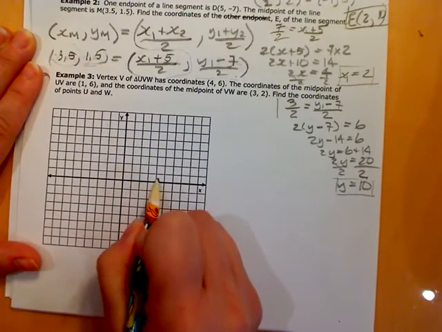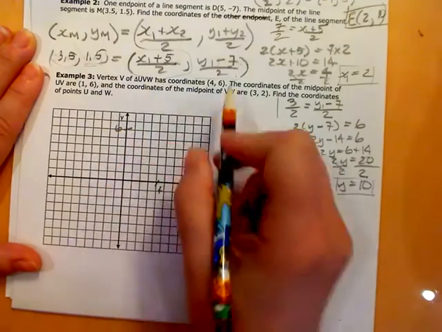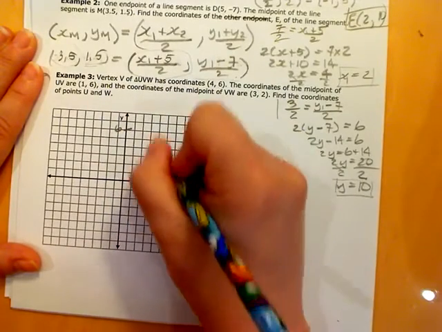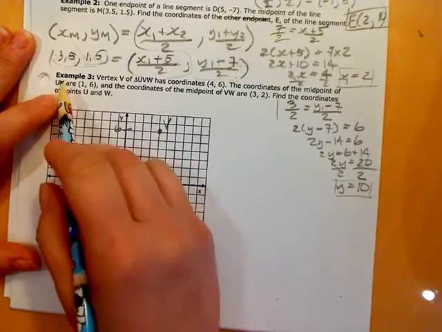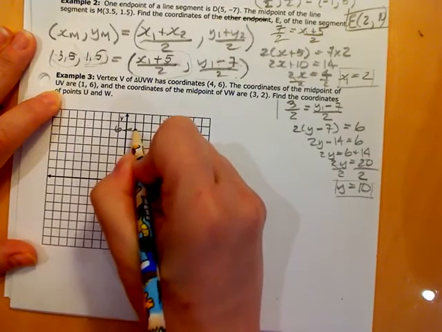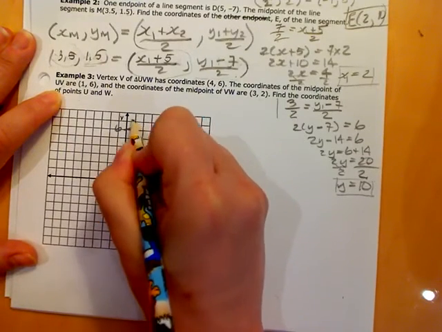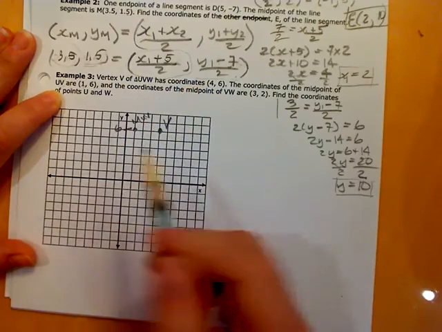1, 2, 3, 4, and then 1, 2, 3, 4, 5, 6. So vertex V is here. Okay, the coordinates of the midpoint of UV are 1, 6. 1, 6 is the midpoint of UV. Okay, so hold on a second.